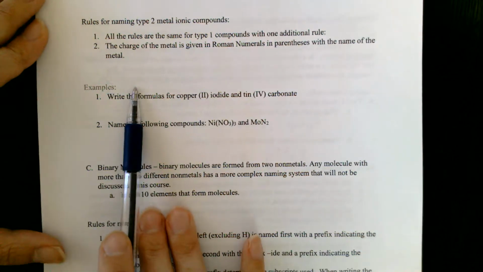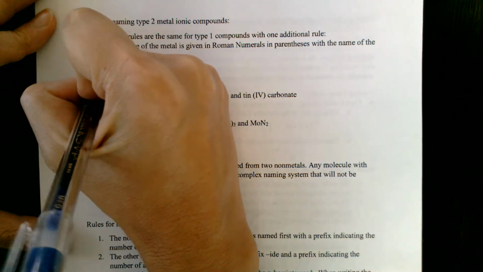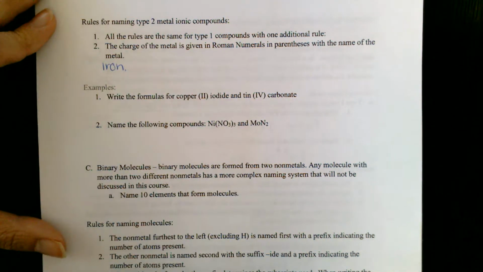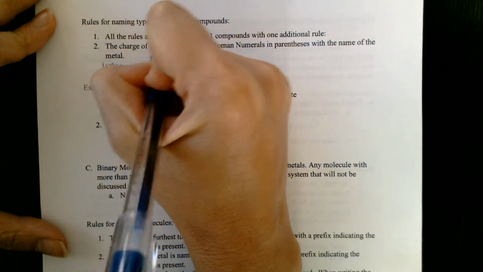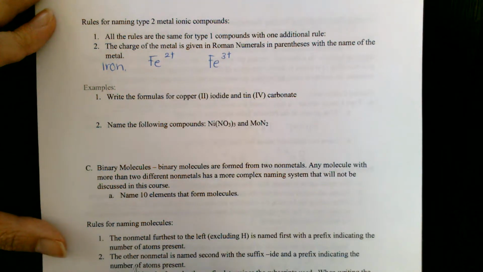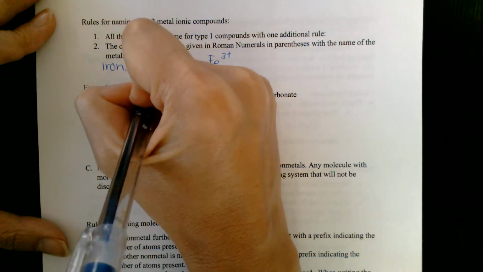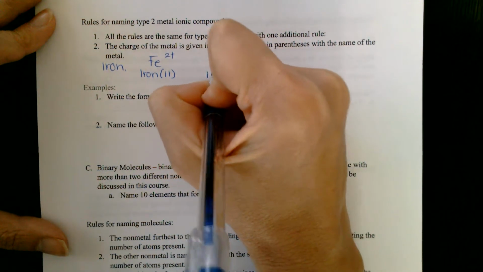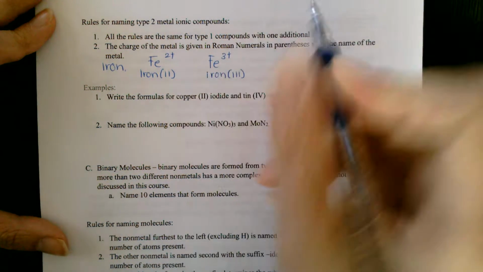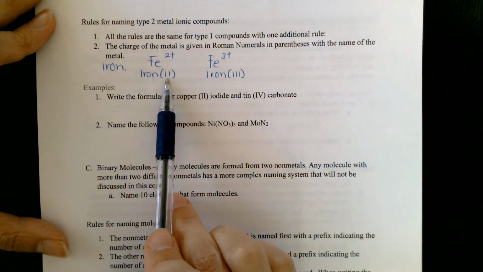Before we get to these examples, I want to do one real quick one. For example, iron. Iron falls in the transition metal category. Iron can form Fe2+, quite common, and Fe3+, a little more common. So we have 2 different types of iron. This one would be called iron(II), and this one would be called iron(III), where we put the charge in parentheses using Roman numerals.